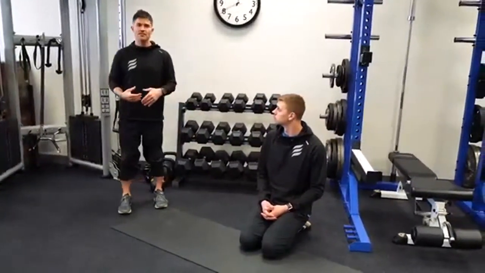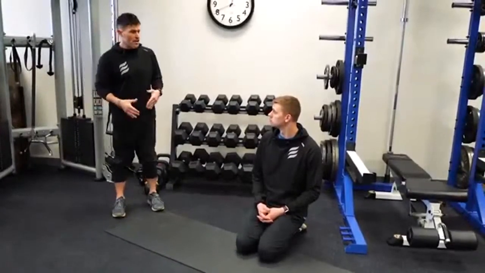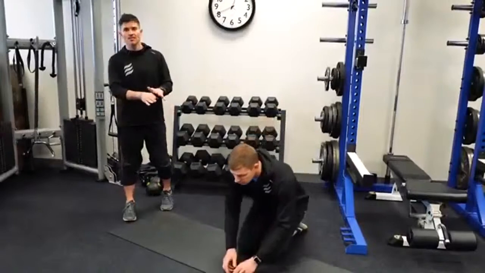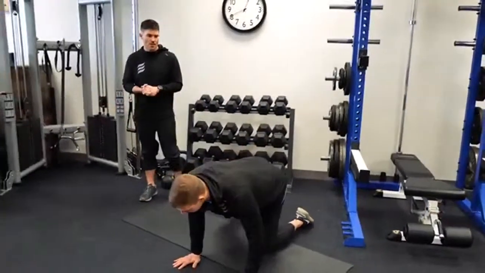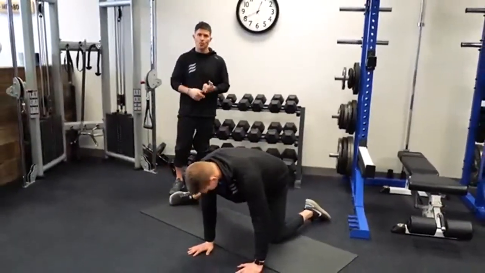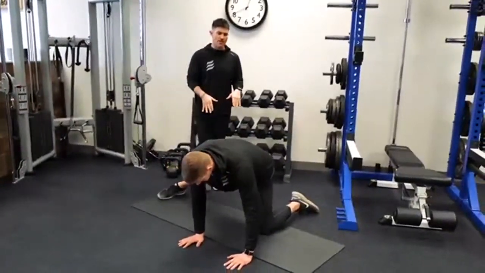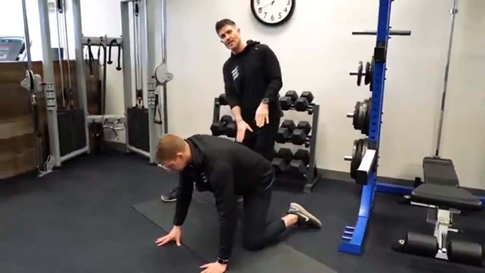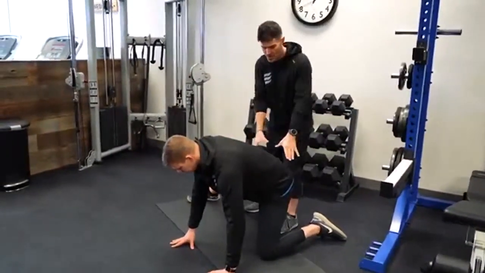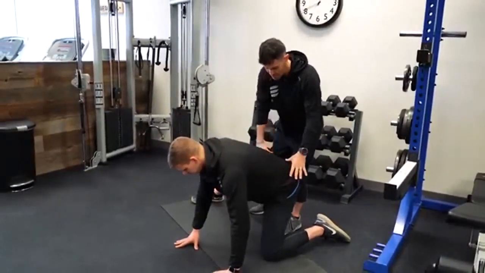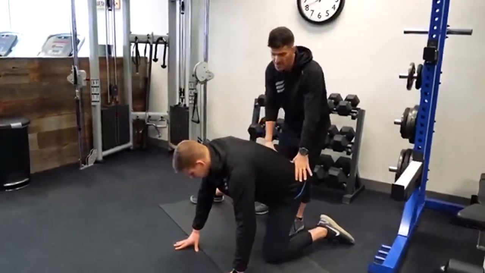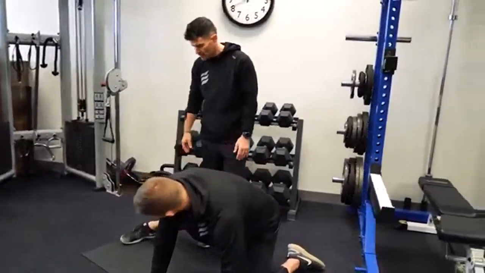This is going to be a PNF stretch or a neuromuscular stretch. And Ryan's going to show you how to do that from a kneeling position with his leg abducted out to the side. So a couple things to think about is supporting the torso so that the spinal column and the pelvis don't rotate too excessively. We want to know that the leg can come out away from the body without too much rotation externally on the same hemisphere, internally on the opposite hemisphere.